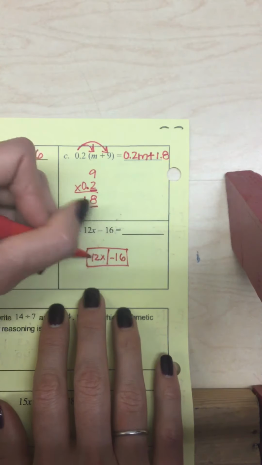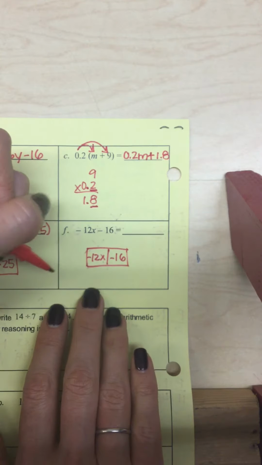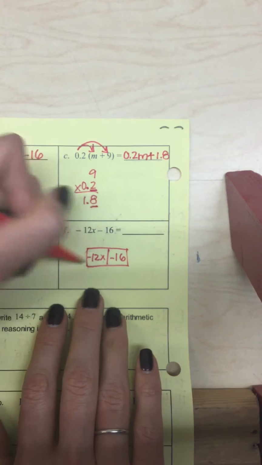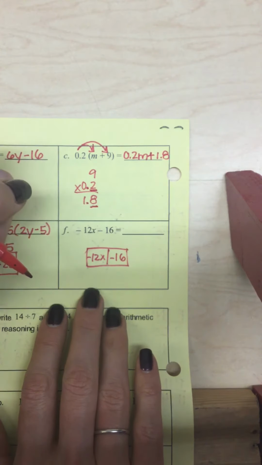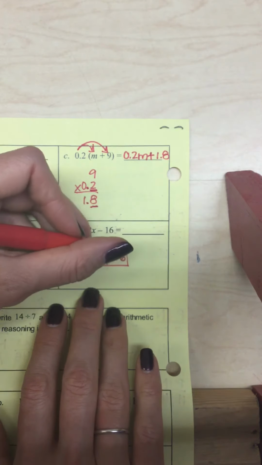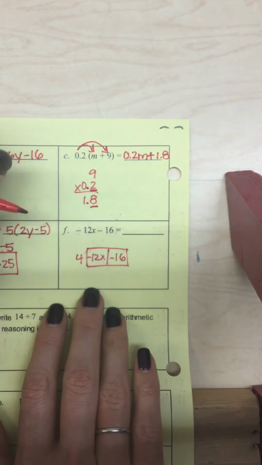Okay, again, I have to think about what number I can divide both 12 and 16 evenly by. Well, let's think. Our common factors, they can both be divided by 2, but let's see if there's anything bigger. Think about it. Well, I know 3 times 4 is 12, and 4 times 4 is 16, so I can pull a 4 out of both of those.